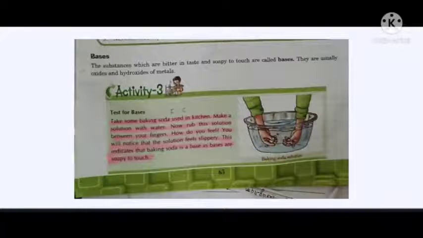Here, activity number 3, test for the bases. Take some baking soda used in the kitchen. Make a solution with water. Now rub the solution between your fingers. How do you feel? You will notice that the solution feels slippery, and this indicates that baking soda is a base, as bases are soapy to touch.